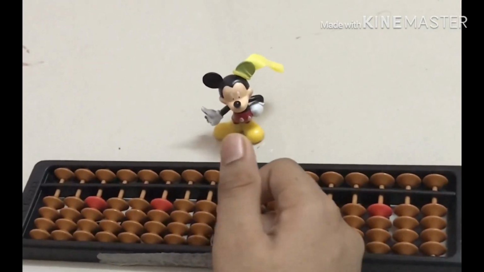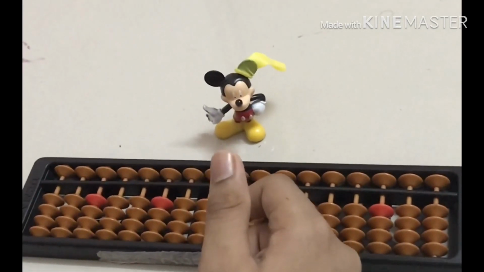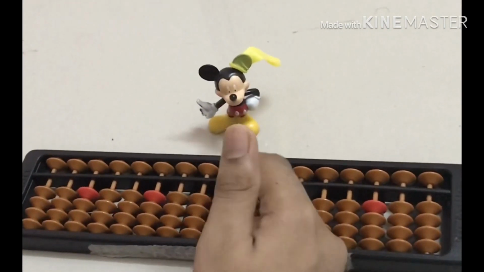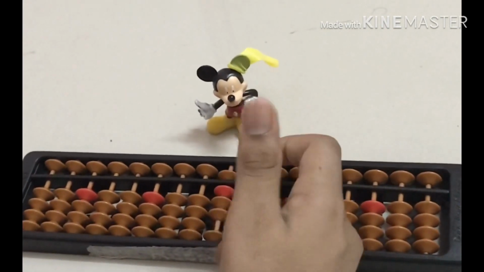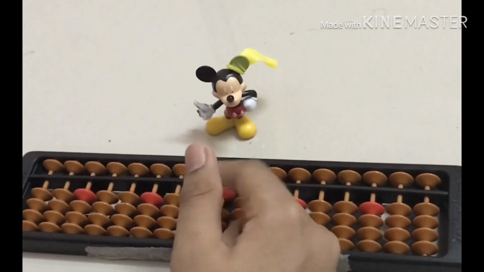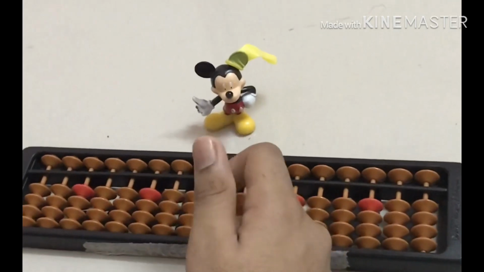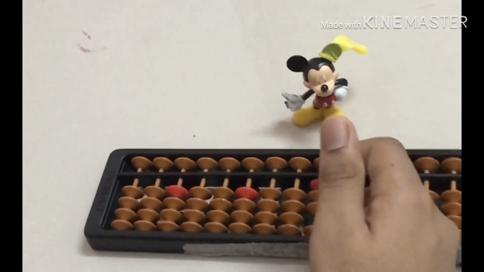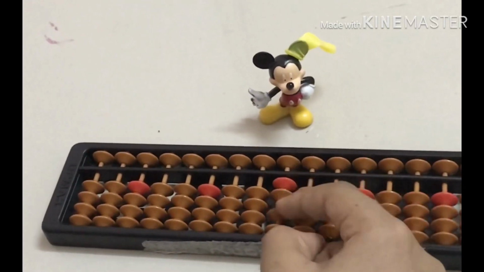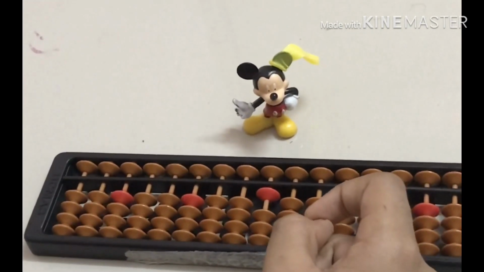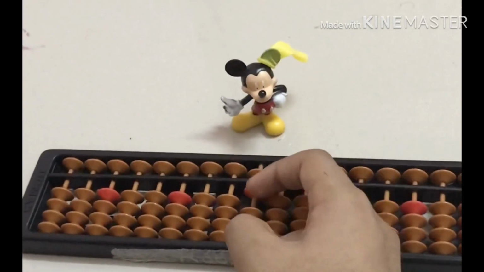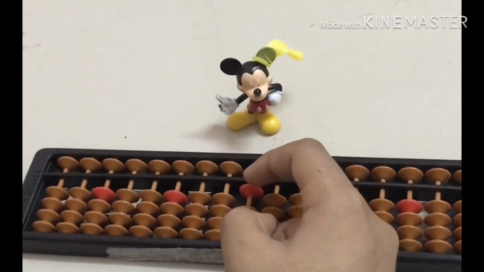Now 3 plus 5 minus 2. 3 plus 5. So add 5. Minus 2. 1, 2. So the answer is 6. Now another one. 3 minus 2. So take away 2. So 1, 2 plus 5. So take the 5 and drag it down. So its answer is 6.